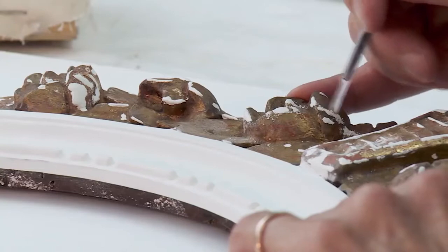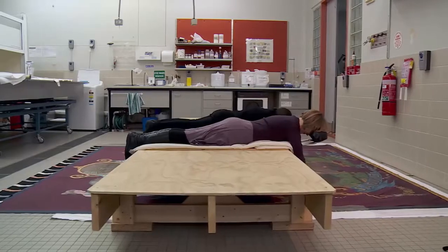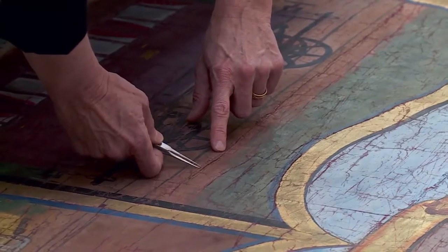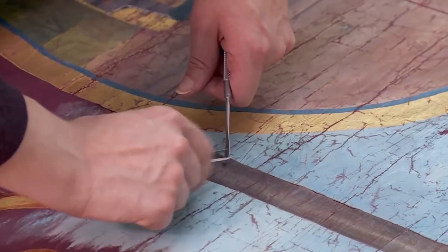The major health issue is that these conservators often work for a long time in static poses, and they're often quite awkward poses. So the conservators were at a high risk of developing musculoskeletal disorders.